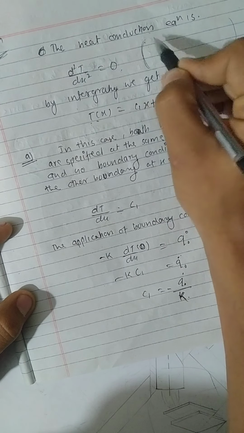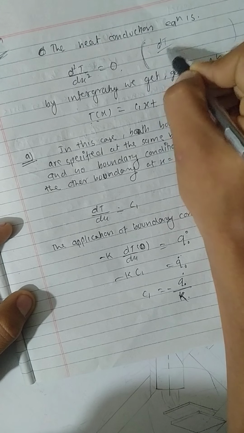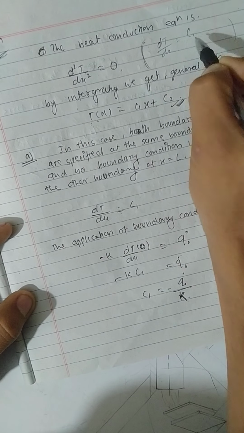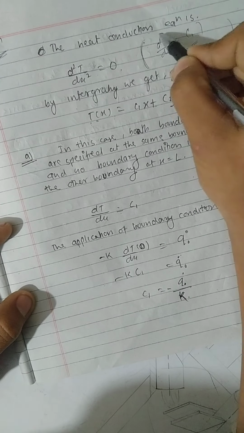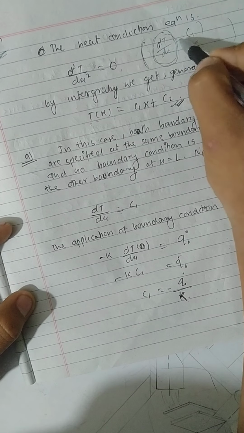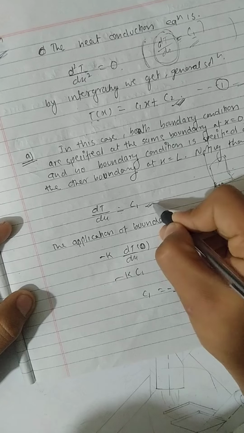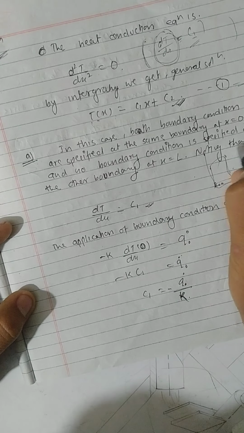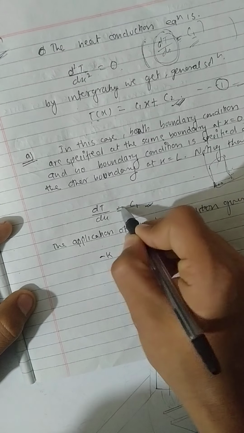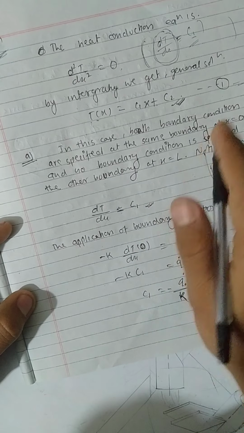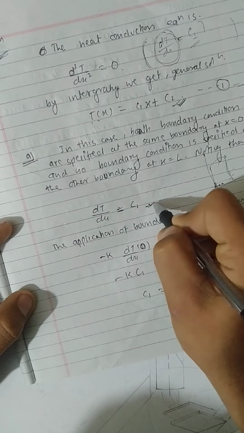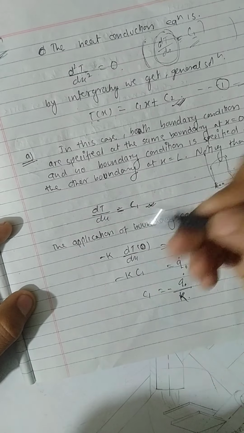If you integrate first, what do we get? dT/dx equal to C1. What is this, guys? This is the temperature gradient, which is equal to C1. The same thing is written here: noting that dT/dx equals C1, no need to worry about it. This temperature gradient is equal to C1 in every section.